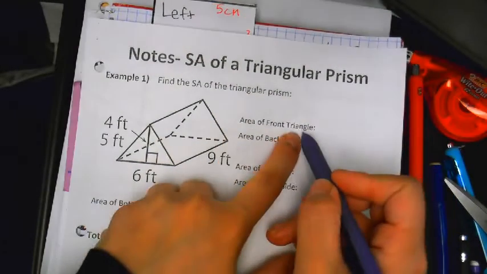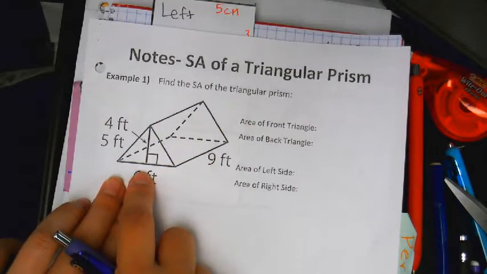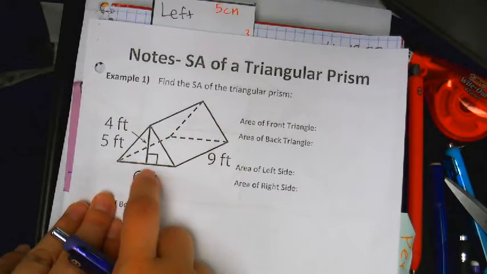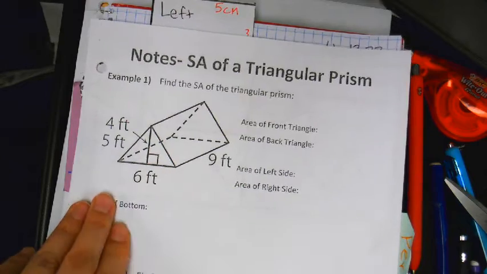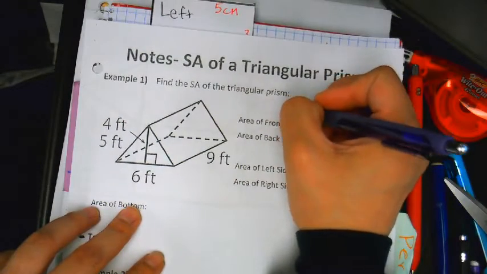Area of the front triangle. Okay, here we go. Here's our triangular prism. Do you see the front triangle? See it? It's so pretty. Look at that. So pretty little triangle. Okay. To find the area of the triangle, you need base times height divided by 2, right? Just like the do now? Just like the do now.